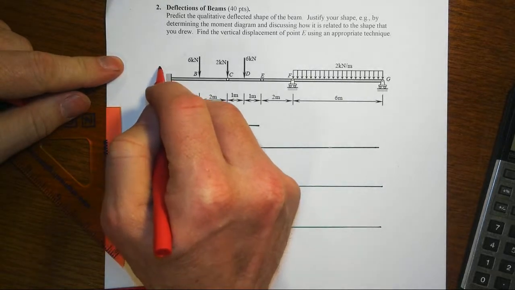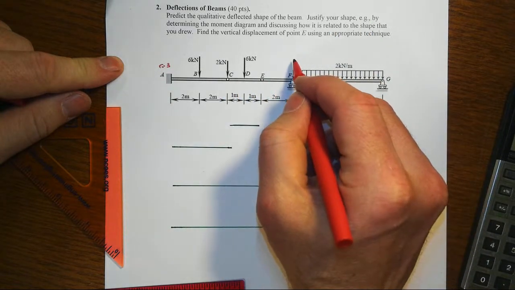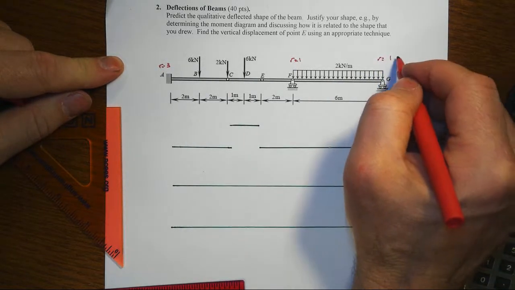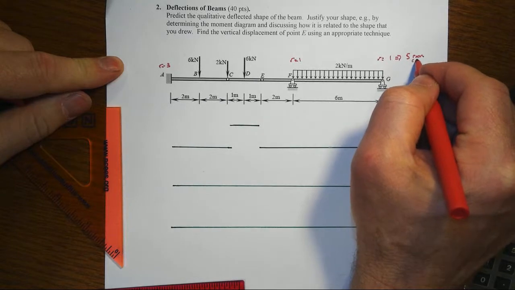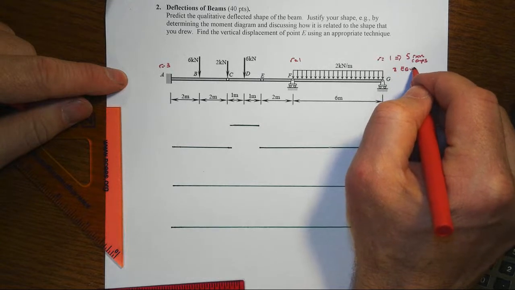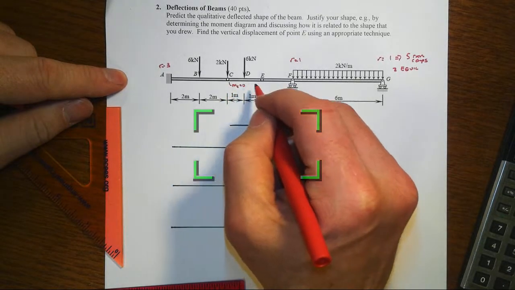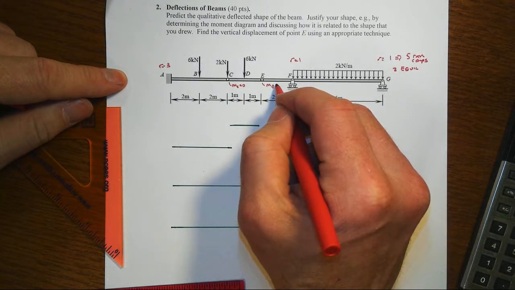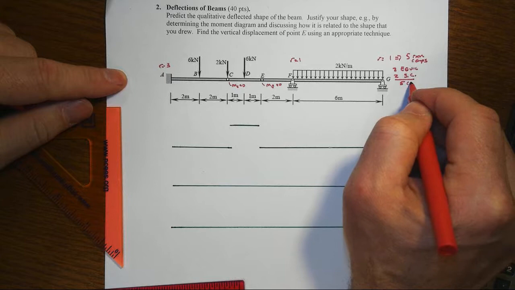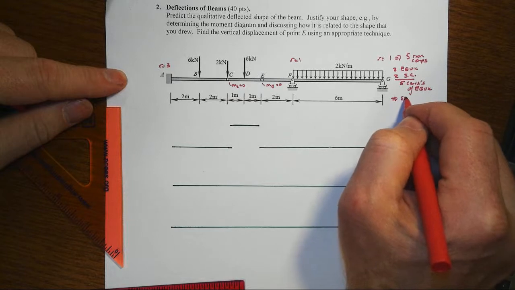At A we have a fixed end, so we've got 3 reactions there. We have 2 internal hinges, a roller at F, and a roller at G. So there are a total of 5 reaction components. We have 3 equilibrium equations, plus we know that the moment at C internally and the moment at E internally are 0. So we have 2 special conditions. That gives us 5 conditions of equilibrium, and that means that we are statically determinate.